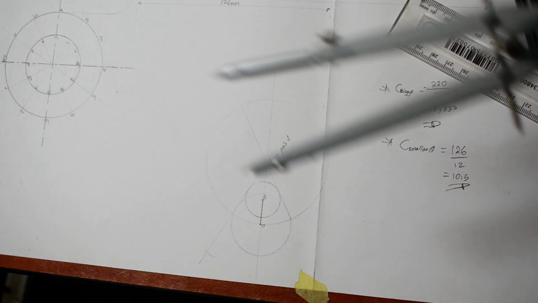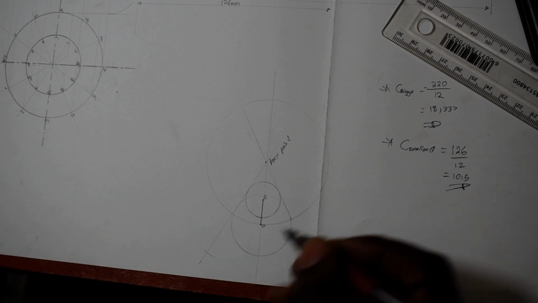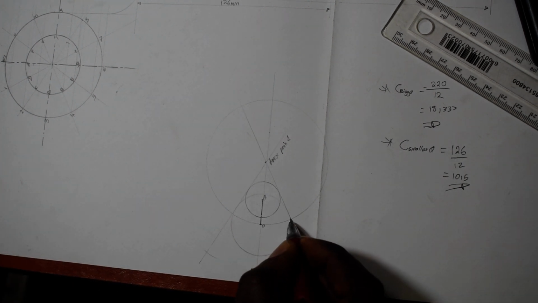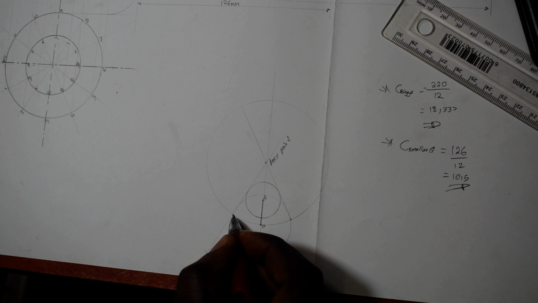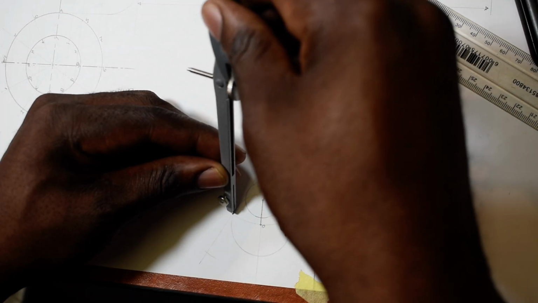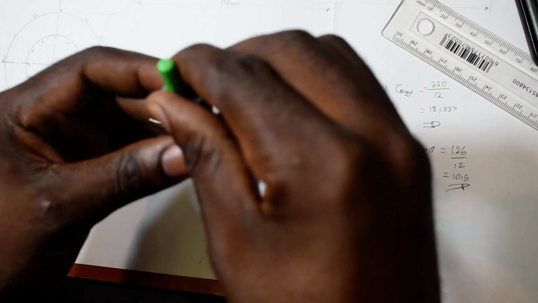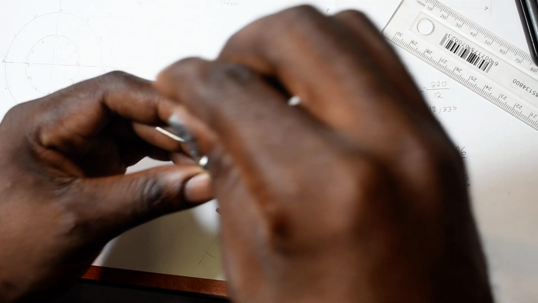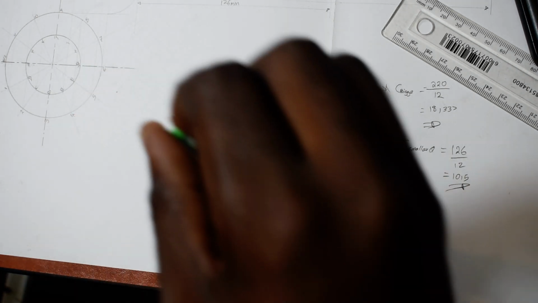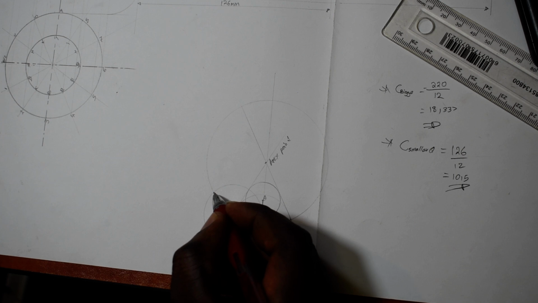Then from there, place it along the circumference where I have a point, further extended to 2.0. Again I have a point there.